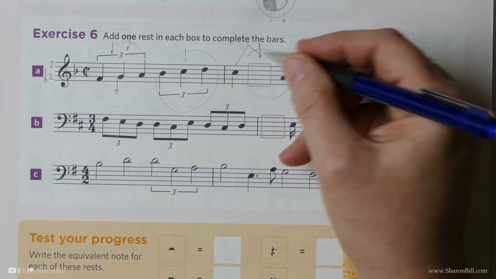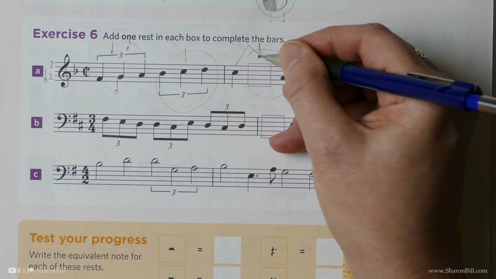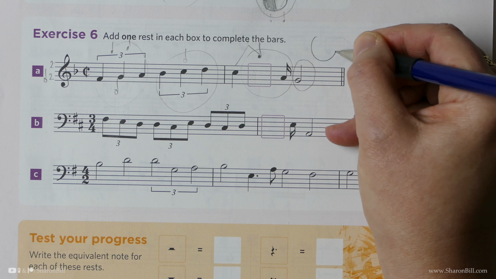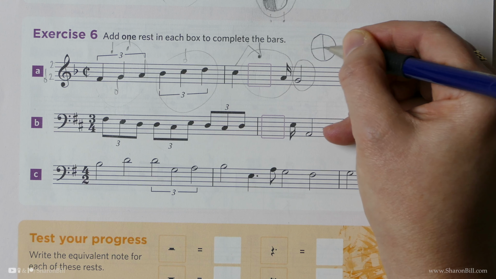So let's see what we've got here. So we need to fill this final crotchet beat's worth. So here's our crotchet beat. Let's divide it into quarters.